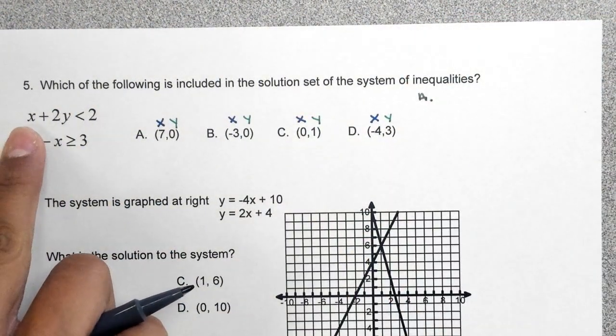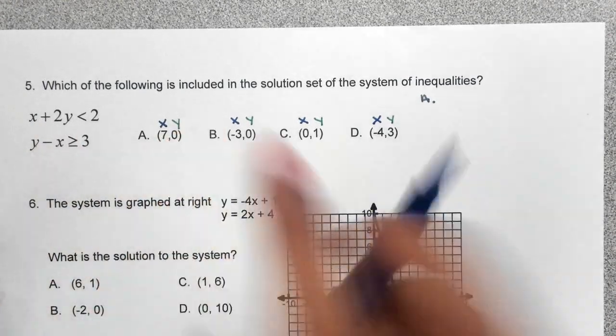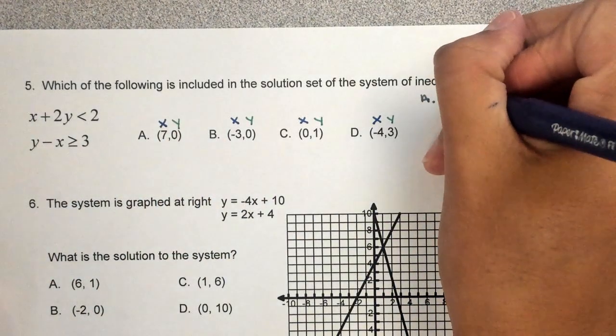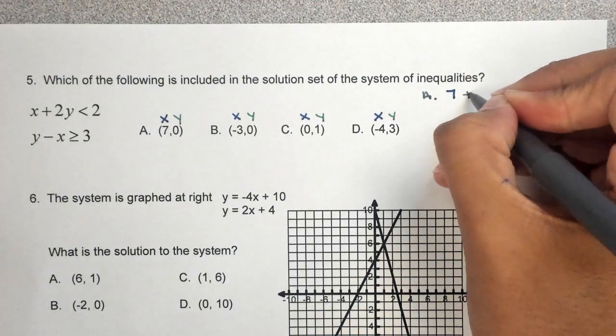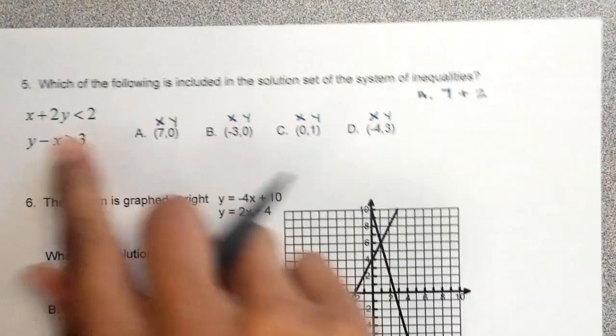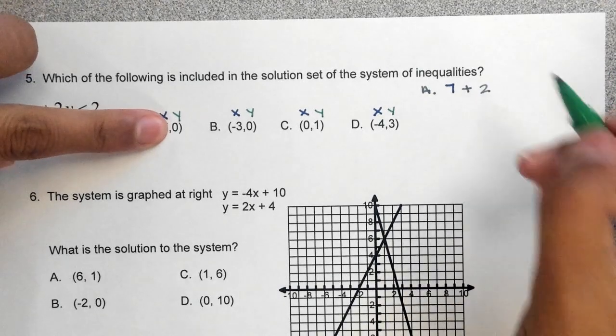I'm going to start with the first inequality. We have X, but instead of X, we're going to plug in 7, plus 2, and instead of Y, we're going to plug in 0.